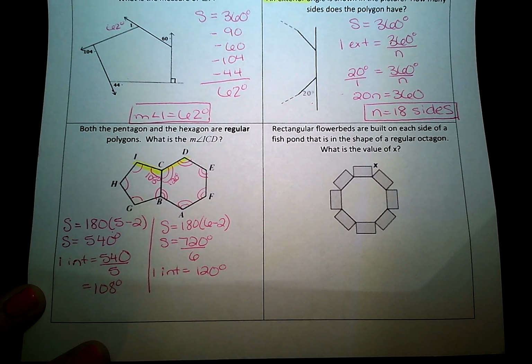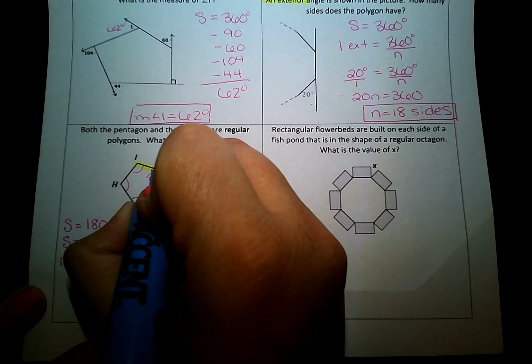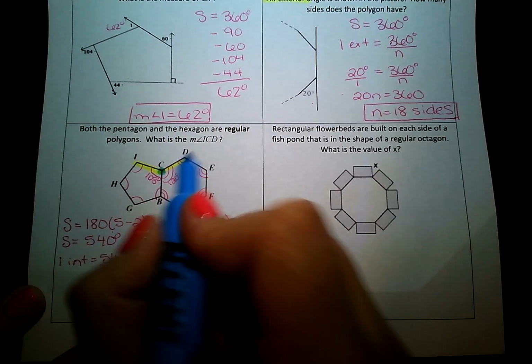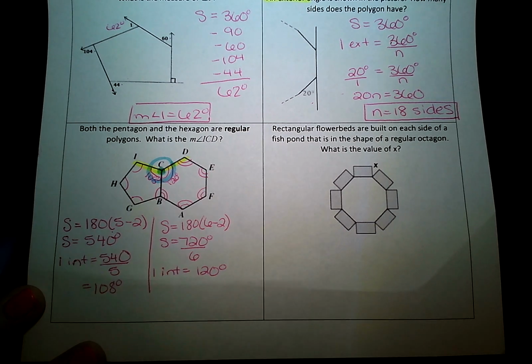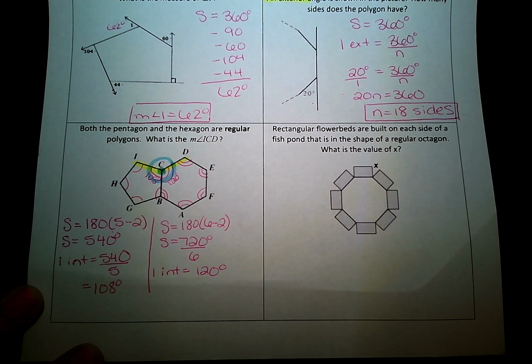Well, in order to answer the question that's being asked, I need to understand tessellations. I'm using point C here, and I know that the full rotation all the way around point C is 360 degrees.